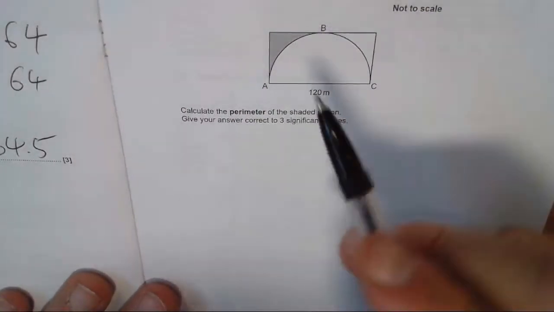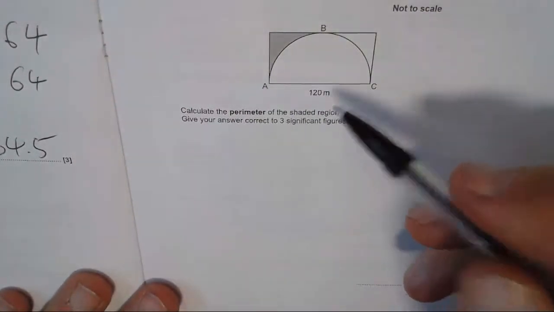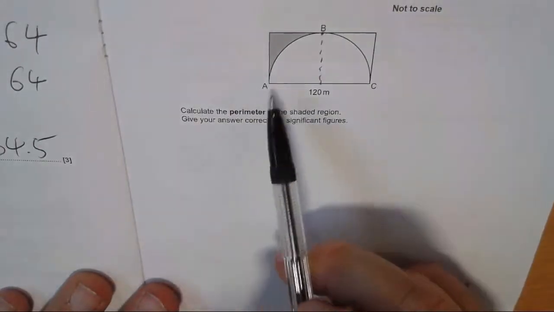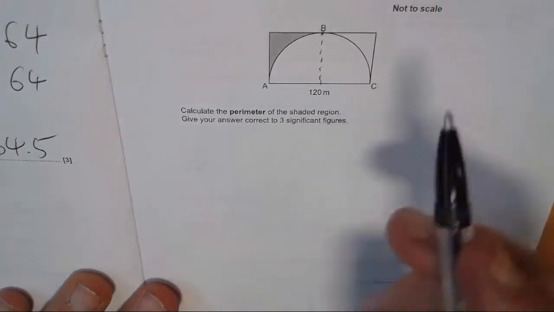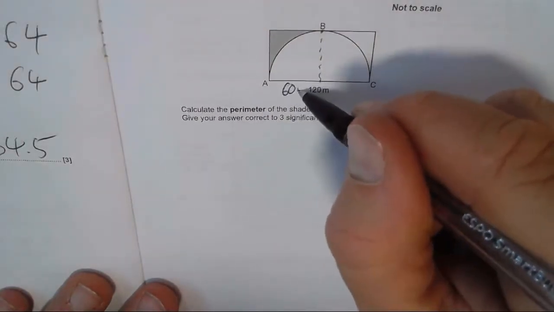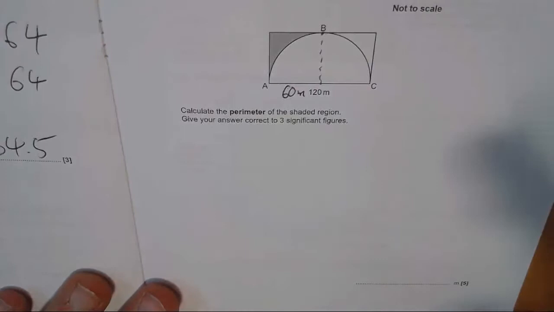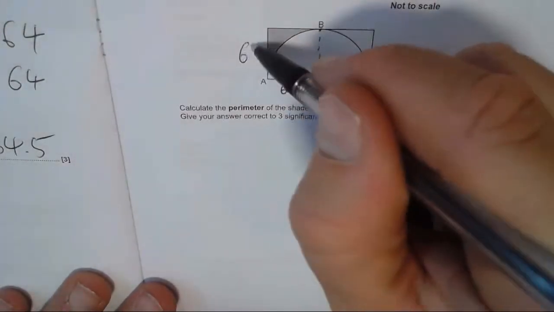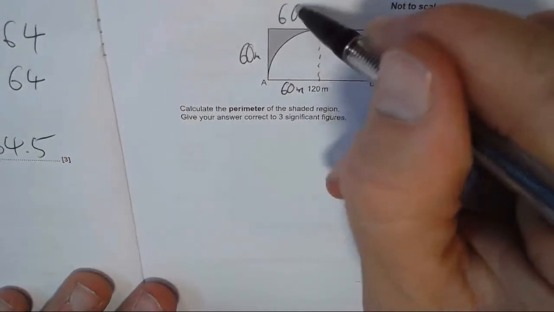So, if that's 120, and that's the whole of a diameter, then this bit here is going to be 60 meters. Well, hang on, if that's 60 meters, this is a square here, isn't it? Because those lengths are the same. So that's also 60 meters. And that's also 60 meters.